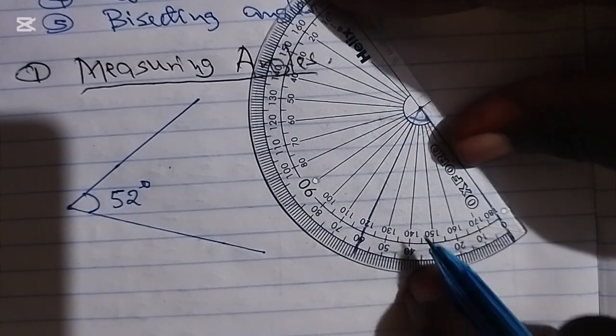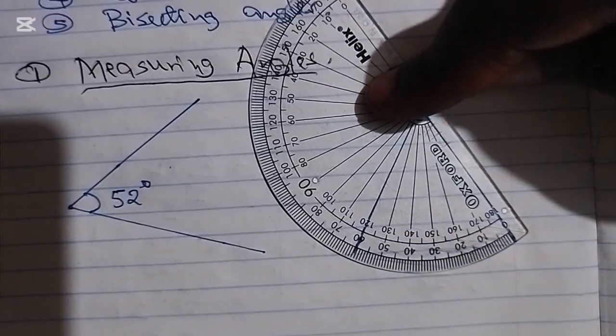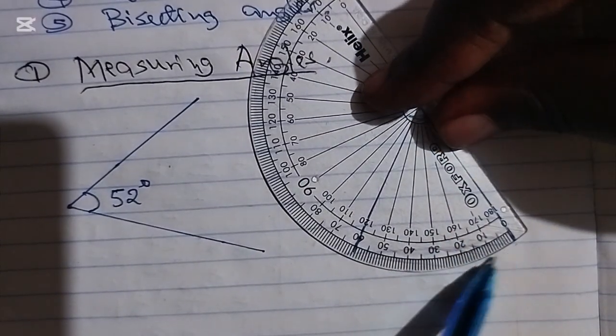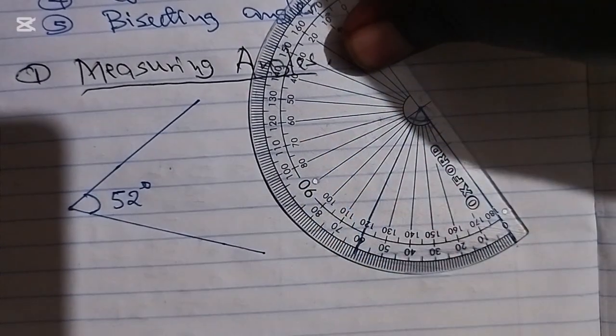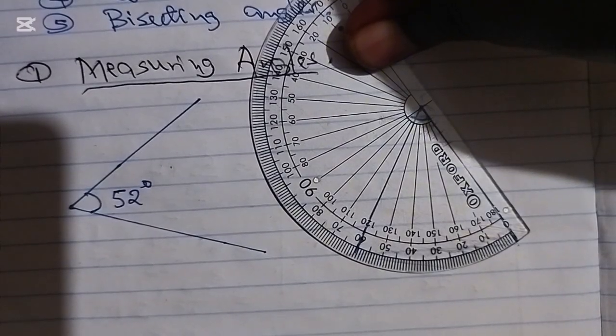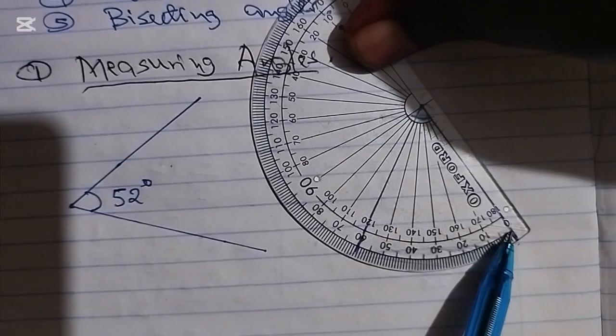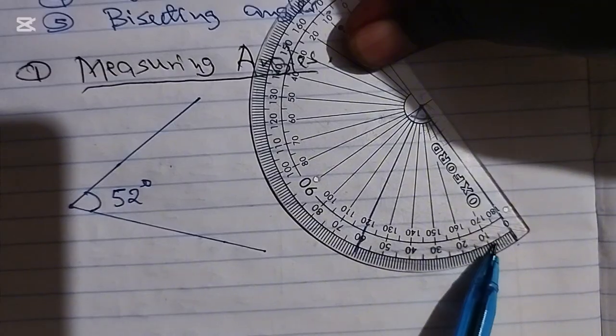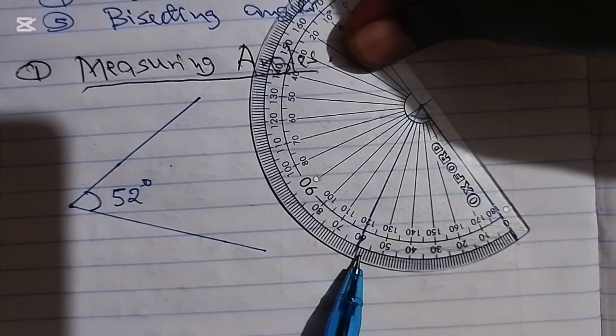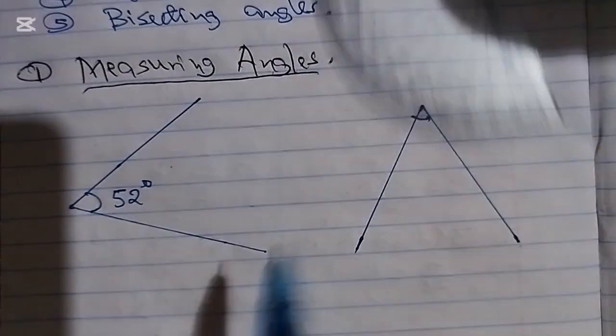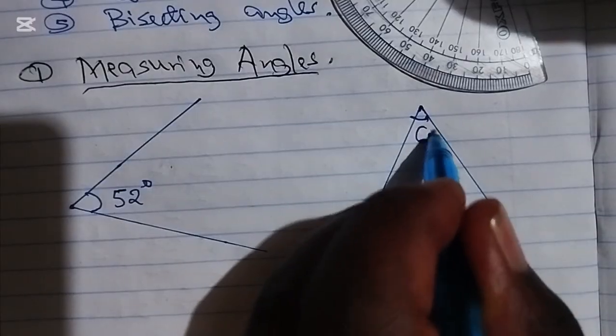Then with this, I have to be very observant. My angle has to be read from this one to this in this direction. If I use the outer scale, the one with the setting 0, I'm going to use the outer scale here. It's exactly at 60 degrees. So this angle here is 60 degrees.